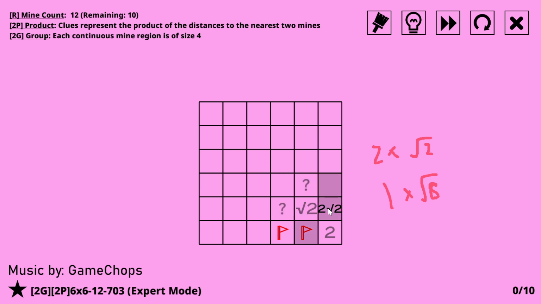This, I think we can just solve. Yes, because this already sees one that's root 2 away, and you see that one that's 2 away, so this can't be a mine. That's a mine over there. This must extend. And we somehow have something to work with here. What?